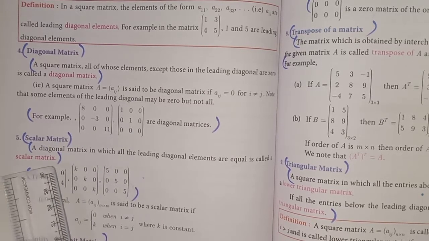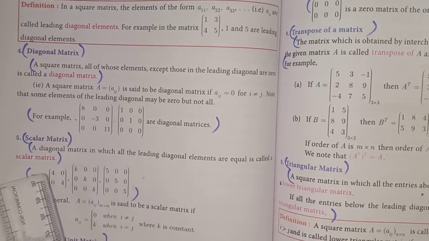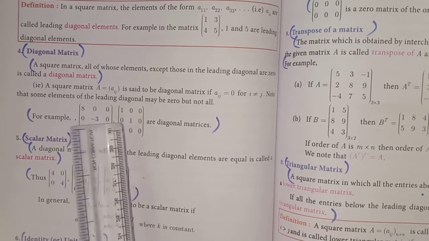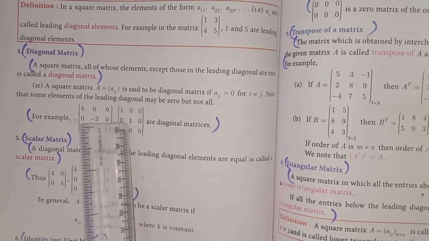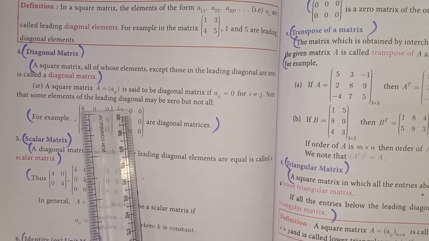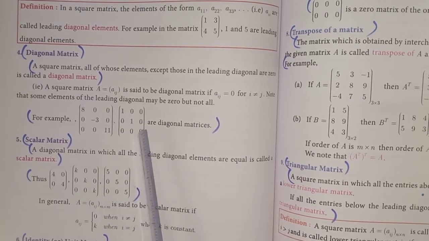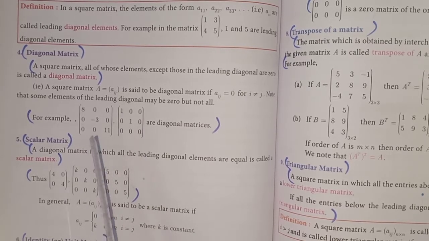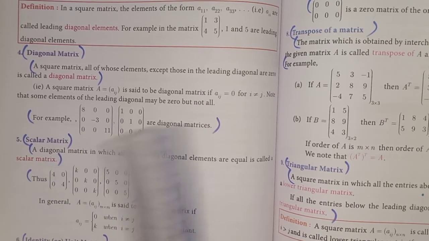Look at the second example. Here other numbers are all 0: 0, 0, 0, 0, 0, 0. In the second example, look at the leading diagonal only: 1, 1, 0. Here we have 2 non-zero numbers. At least one non-zero number is needed, so we can say that is a diagonal matrix. Other elements must be 0. So these are the examples of diagonal matrix. Again I tell you, a diagonal matrix is a square matrix in which all the elements are 0 except the leading diagonal elements.